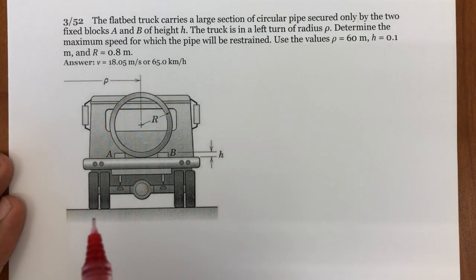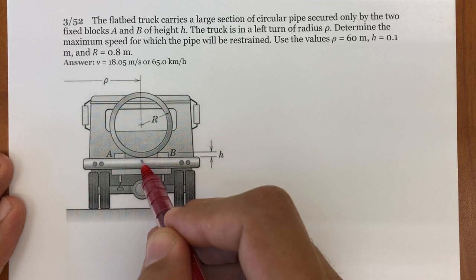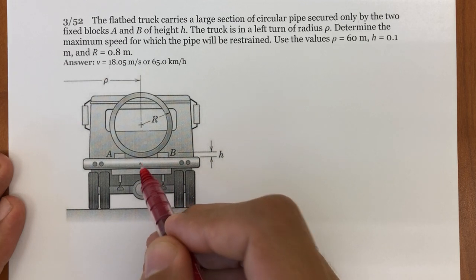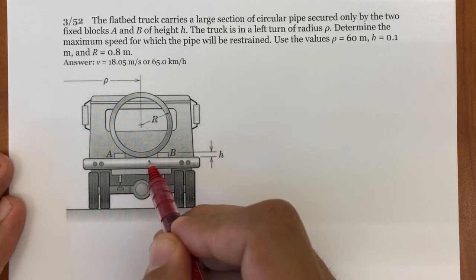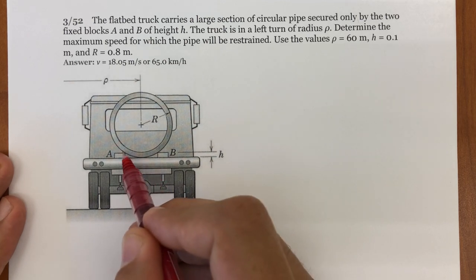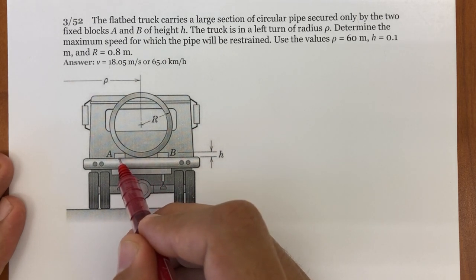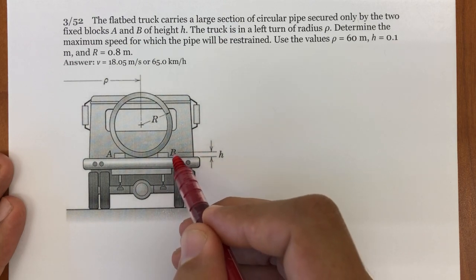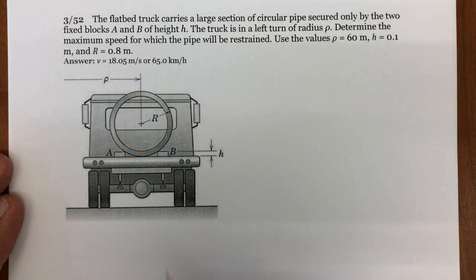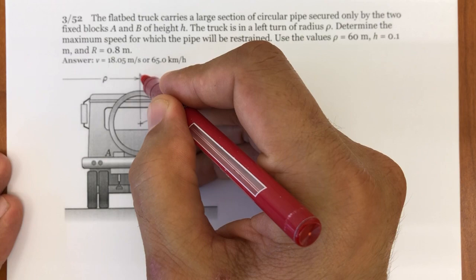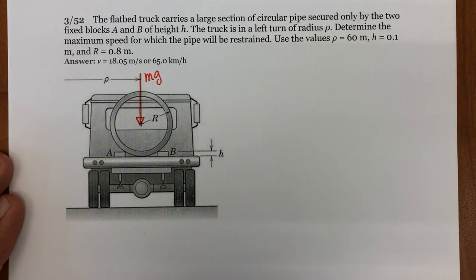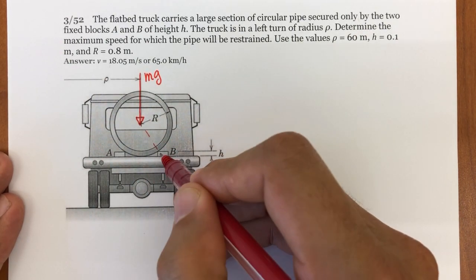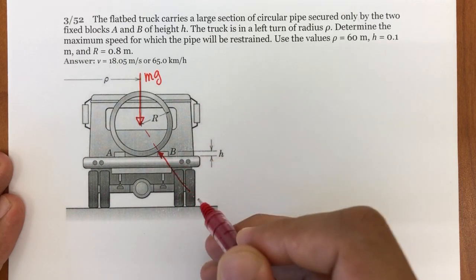In that boundary or close to that velocity, the normal force or the interaction of the pipe is going to lose its interaction with the floor of this trailer, and also it's going to lose its contact with this block as well. So the only force we are going to have is going to be force from B. So if I want to draw the free body diagram of this pipe while it's going with that maximum velocity, we are going to have mg, and also we are going to have a force at B.